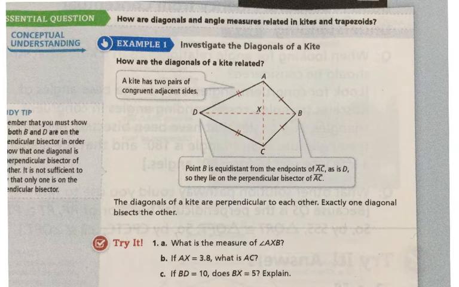And perpendicular means what? Perpendicular. Y'all need to write down what that means. 90-degree angles.